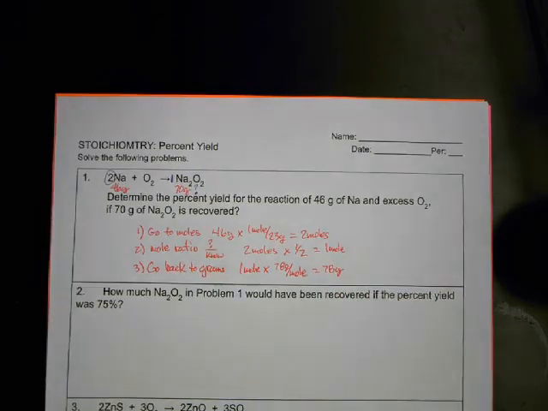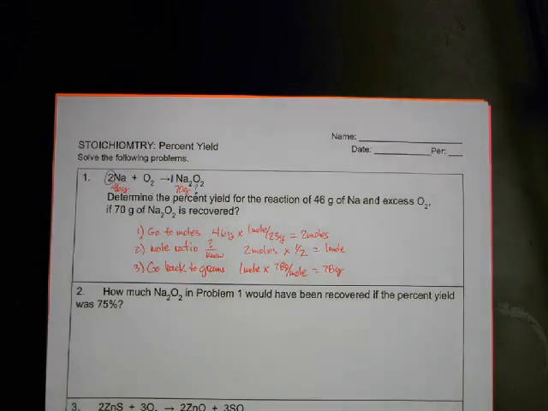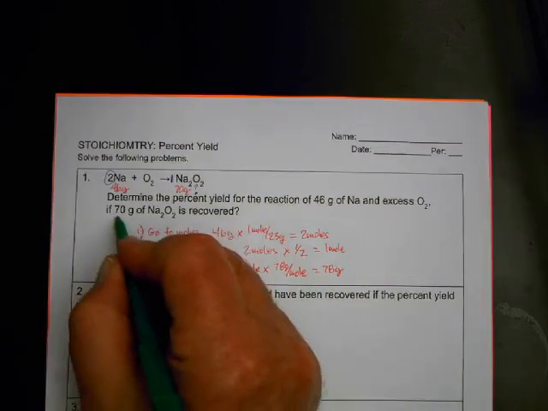So this would be a normal stoichiometry problem. We got grams, wanted to end up in grams, had to do all 3 steps. Where does percent yield come in? Well, it comes in right here.